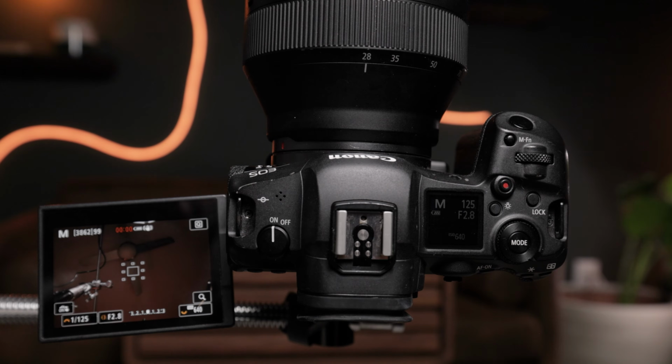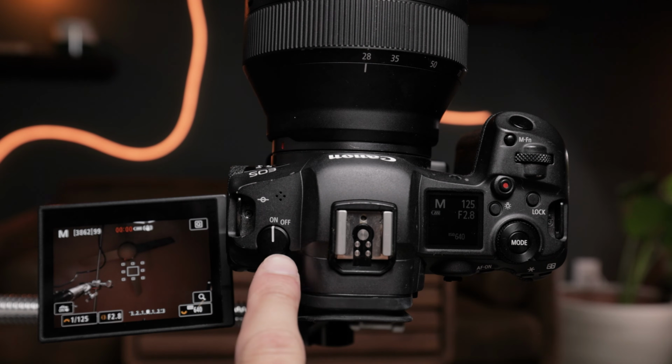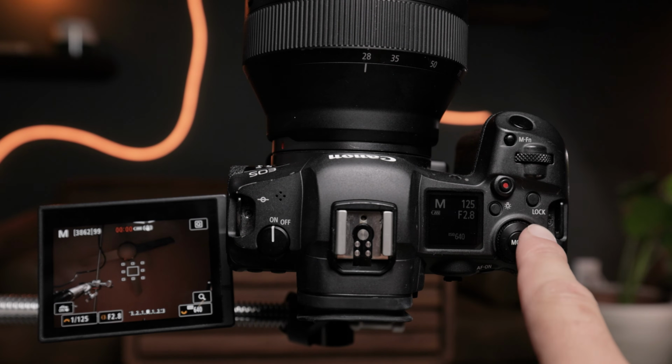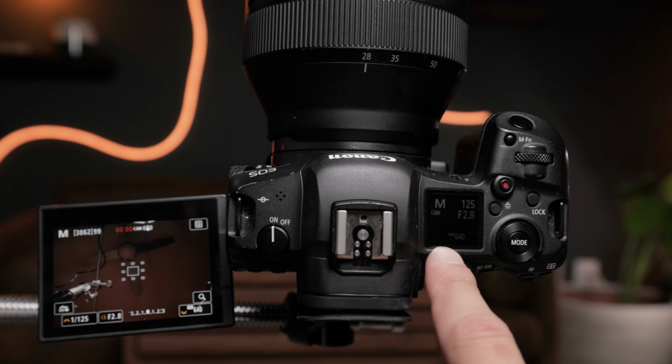All right, so now we are on the top of the camera here. This is where a majority of the buttons you're going to be using are. So a few things to note here. One is that your on-off button over here is on the R5. However, on some cameras, there's a little switch right here to flip it on and off. Also, other cameras may not have a little digital screen here.